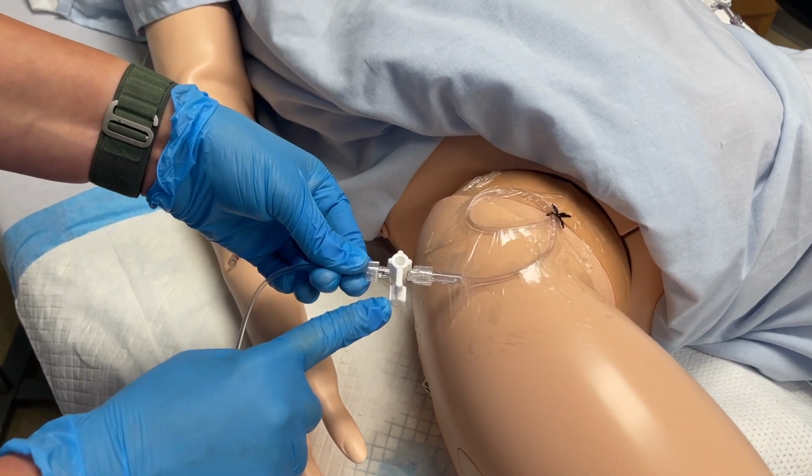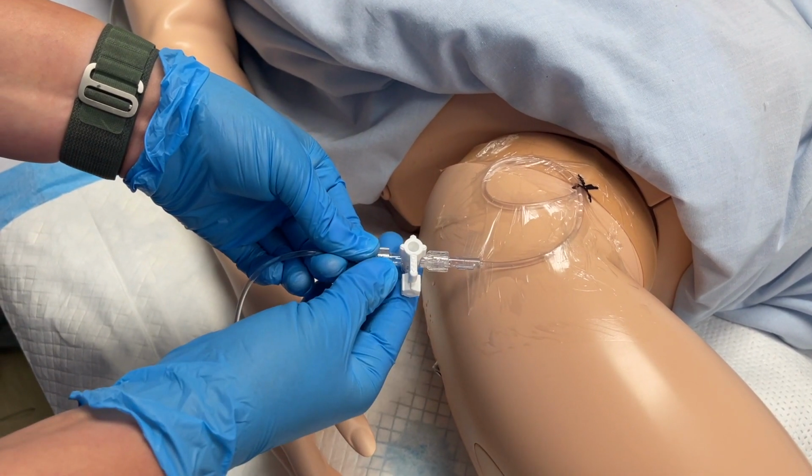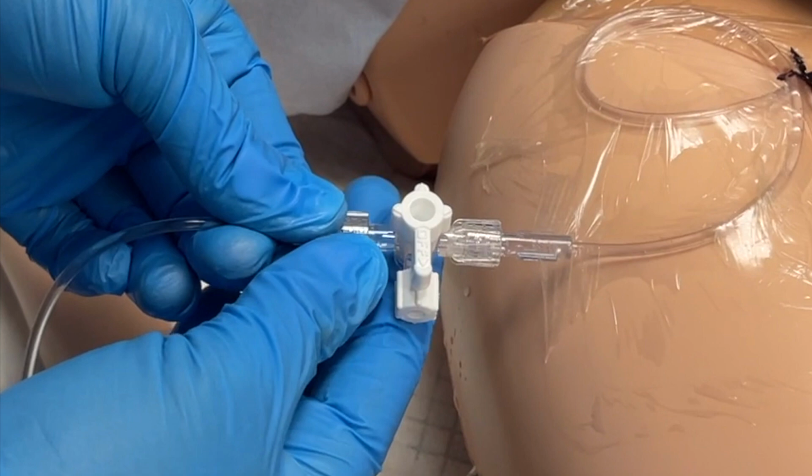Just adjacent to the access site, you will see a device called a three-way stopcock. This useful device adds an access port to a 2-lumen line. You will see these used in a variety of ways in healthcare, especially in critical care, but today we are going to be using the stopcock in order to retrieve a blood specimen.